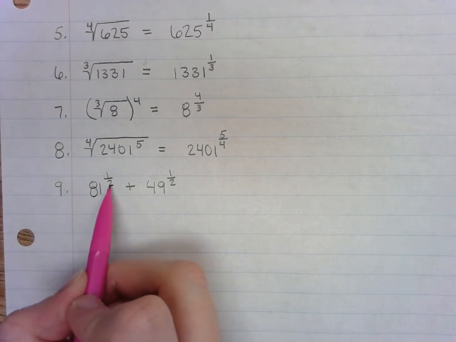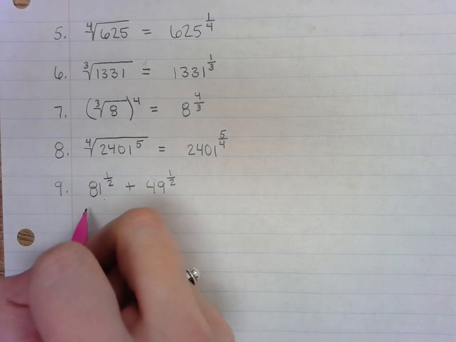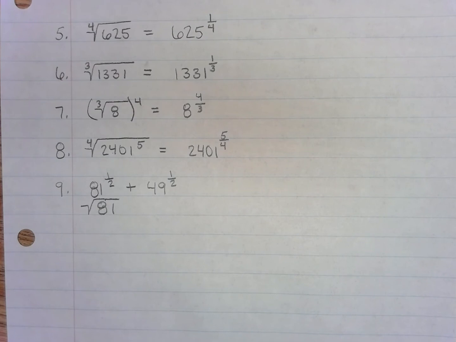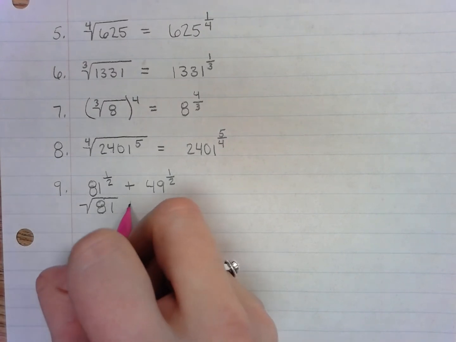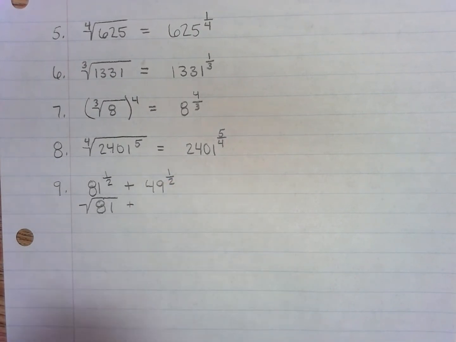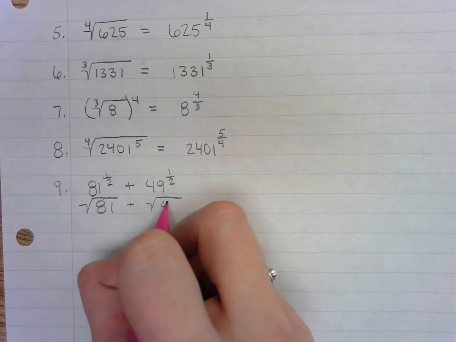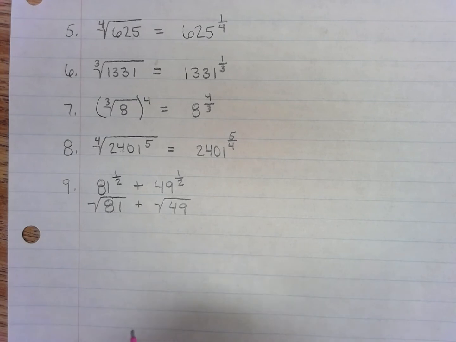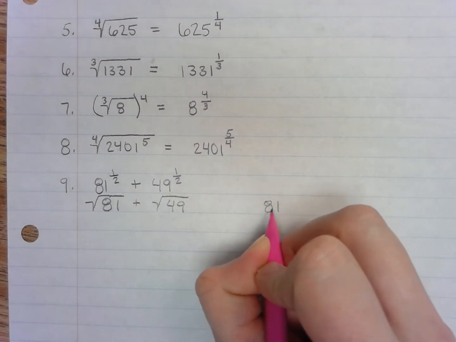So in order to do that, we can take the 1/2 here and rewrite it as the square root of 81, remembering our index number is understood to be 2. And then we can do the same with the 49 to the 1/2, make that the square root of 49. The square root of 81 is a perfect square, or you can do your prime factorization.